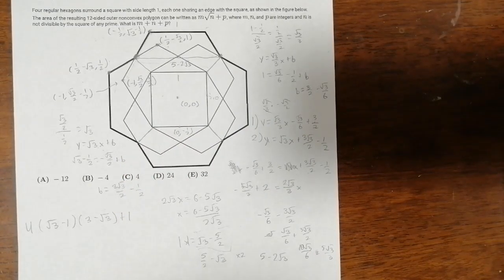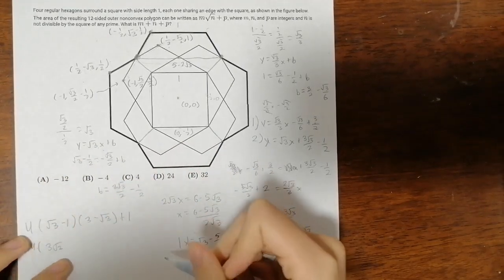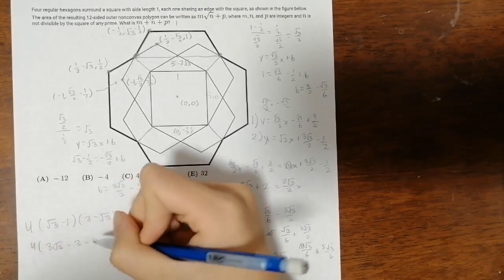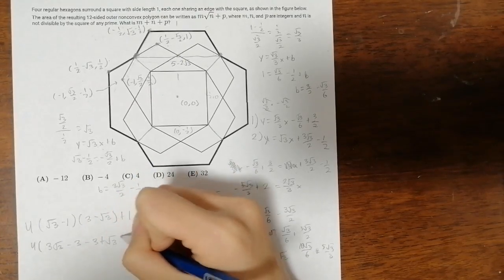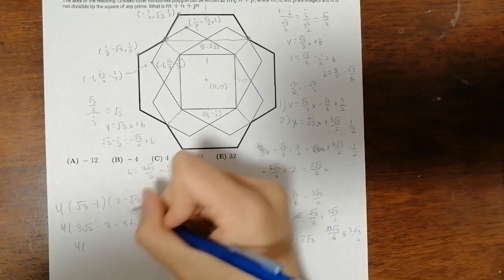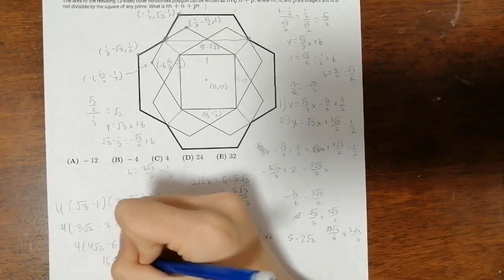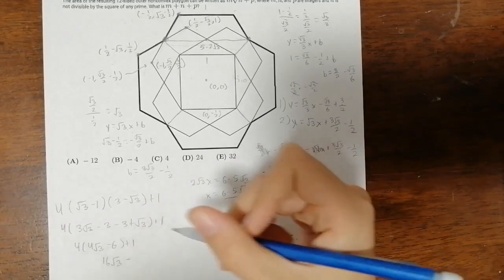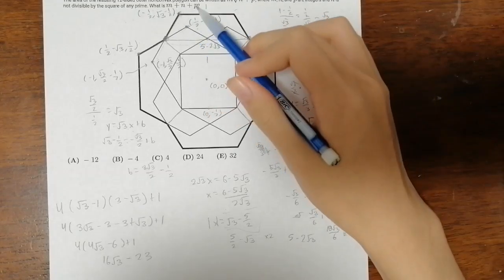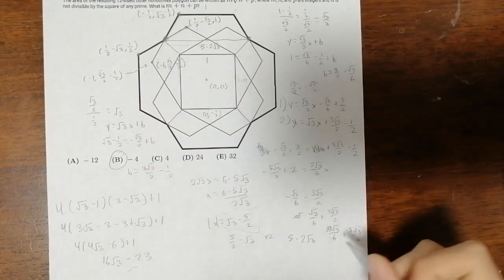And finally we just have to expand this. So what is this? 4 times 3 root 3 minus 3 minus 3, again, plus root 3 plus 1. This is 4 times 4 root 3 minus 6 plus 1, which is 16 root 3 minus 24 plus 1, which is minus 23. And we want to find m plus n plus p. So 16 plus 3 minus 23 is negative 4, and that's going to be our answer, which is answer choice B.